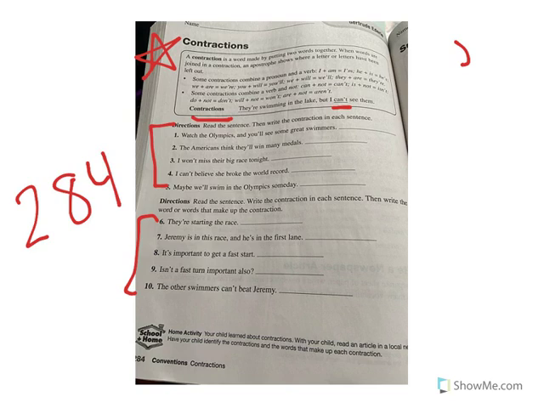Okay, so we're going to do one for an example. So looking at number 6, they're starting the race. So I'm noticing they're is the contraction. It has an apostrophe. It's combining 2 words. And they're is combining the words they and are. Okay, so that's what you would write for number 6.